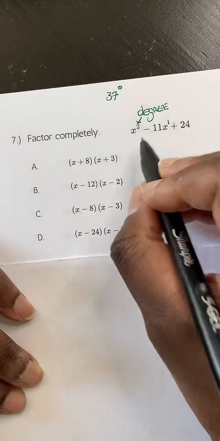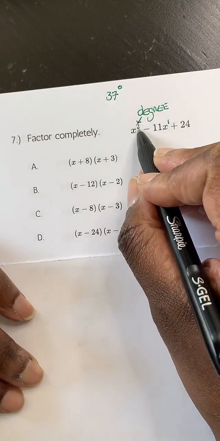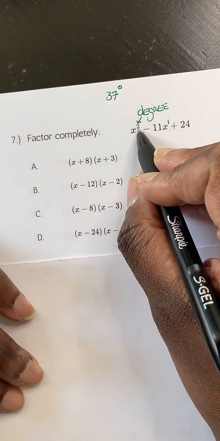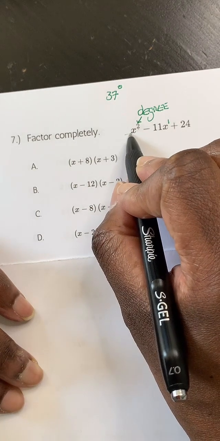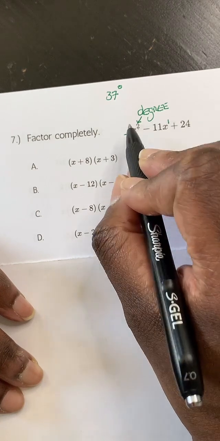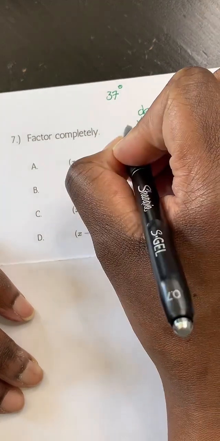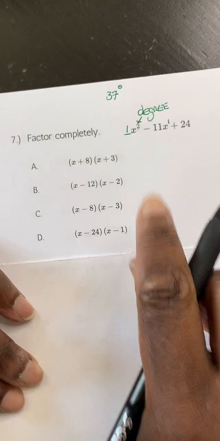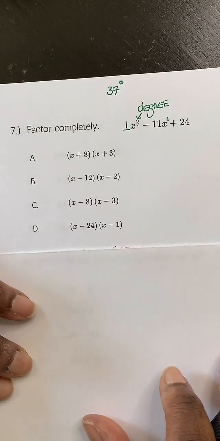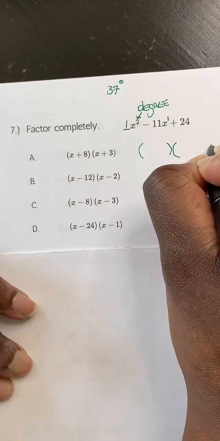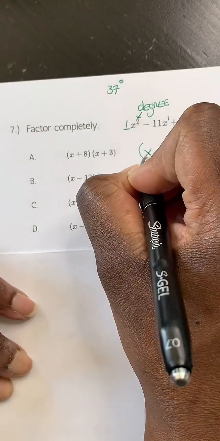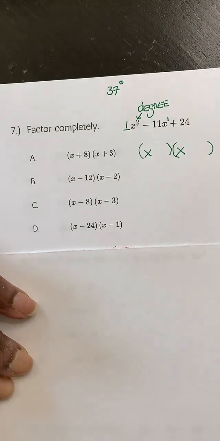So if you see your highest degree is to the second power, and your leading coefficient, the number in front of the variable, if you don't see anything, it's always assumed to be a 1. Okay, this is what you can do with the factoring. With the factoring, I can split those x's into 2 parentheses. Just get straight to the nitty gritty.